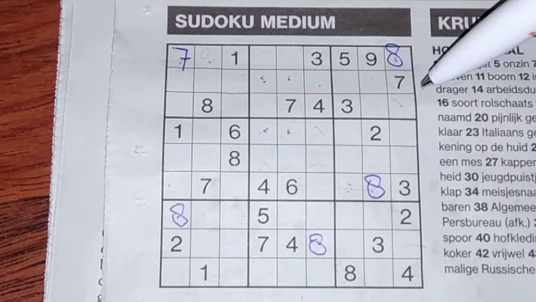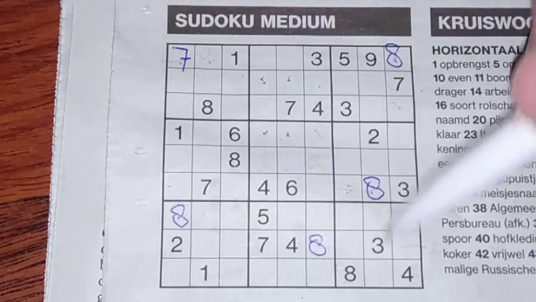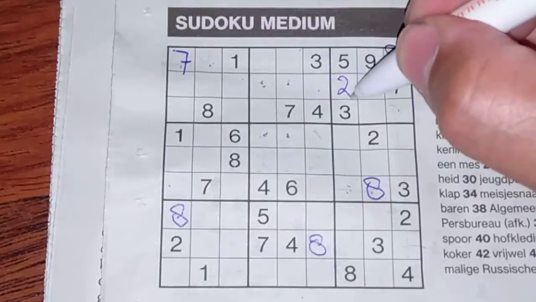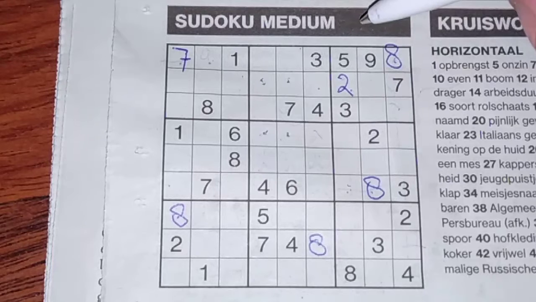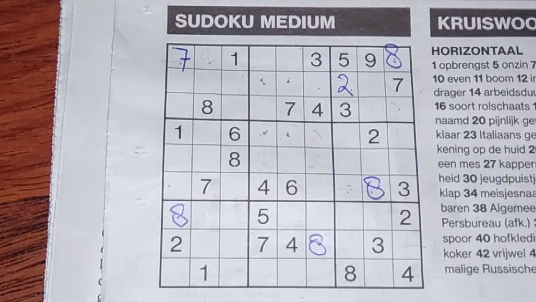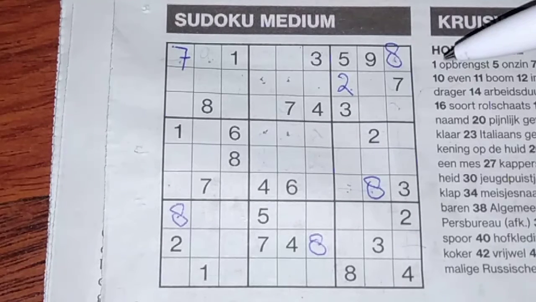How about the number 2? 2 in the last column. 2 in the column next. So in that column, the only place for the 2 should be here. Then it will be difficult. Yeah, it will be difficult. How about the next number?